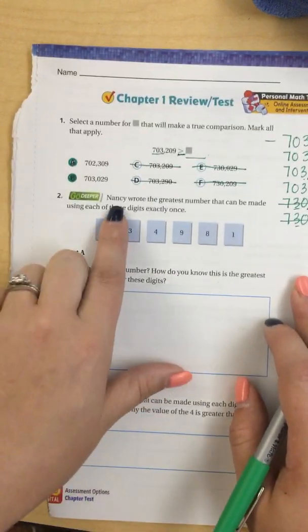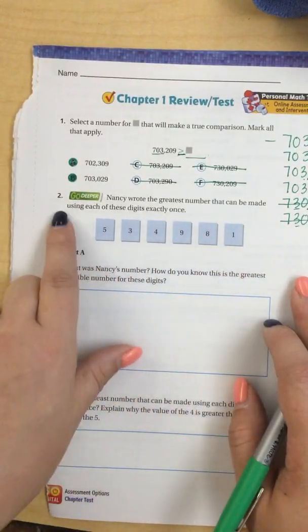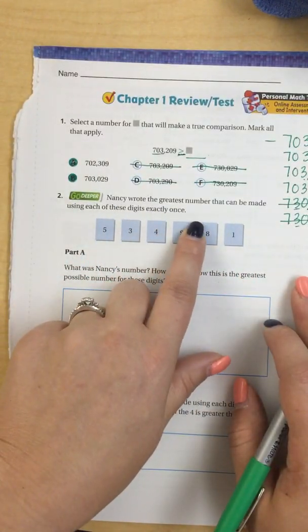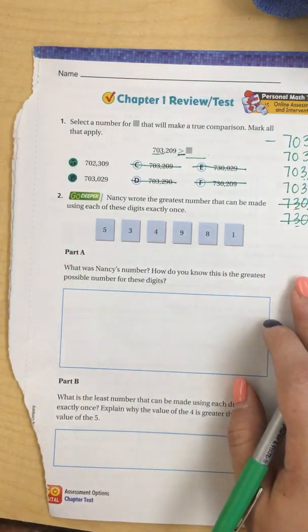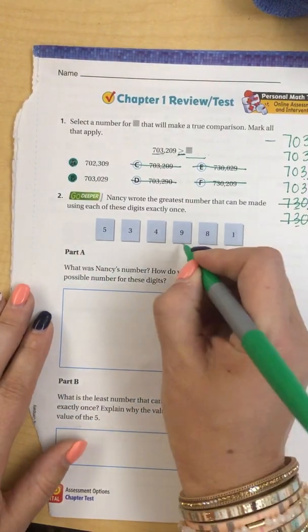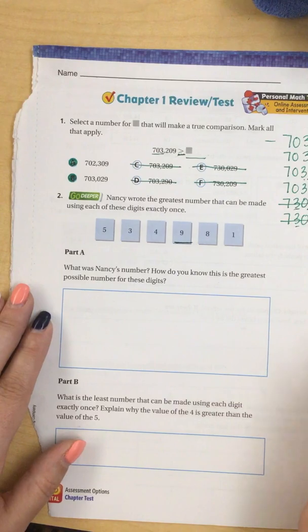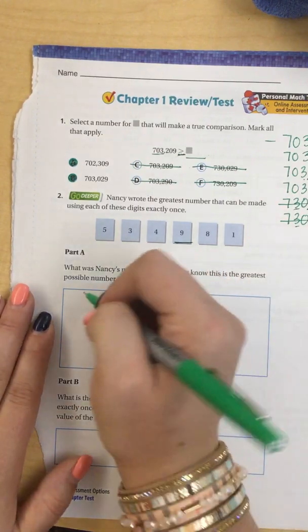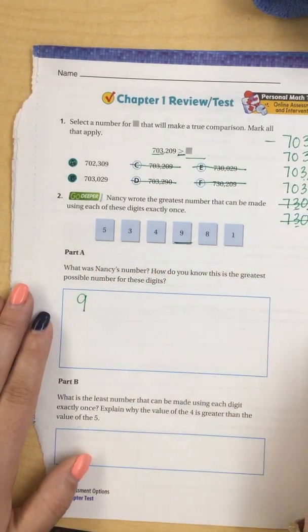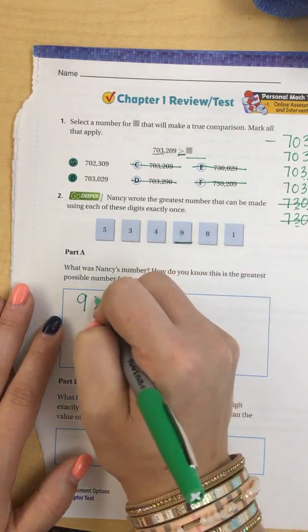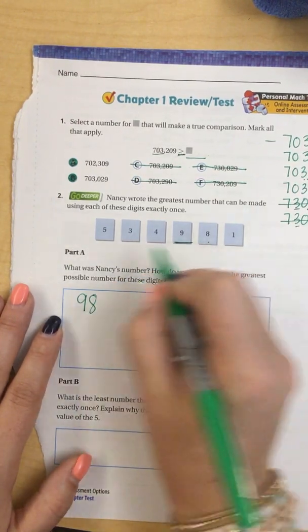All right, number 2, Nancy wrote the greatest number that can be made using each of these digits exactly once. So we want to make the biggest number possible. To do that, we obviously want to use the largest number as our largest place value. And then I'm just going to look at which digits are the next smallest.